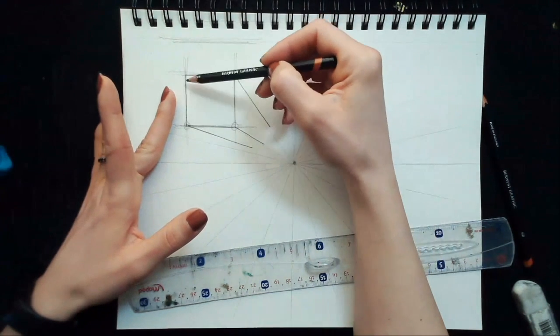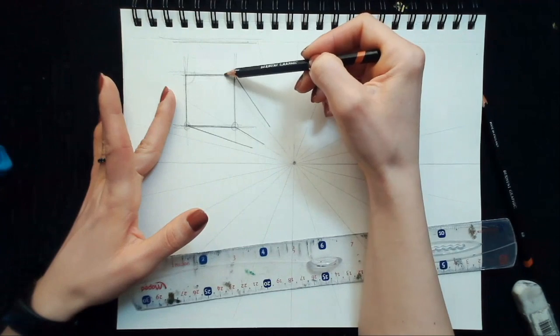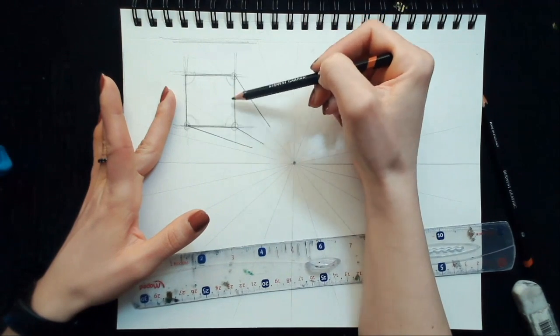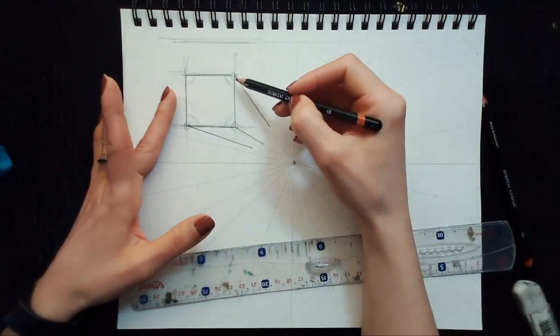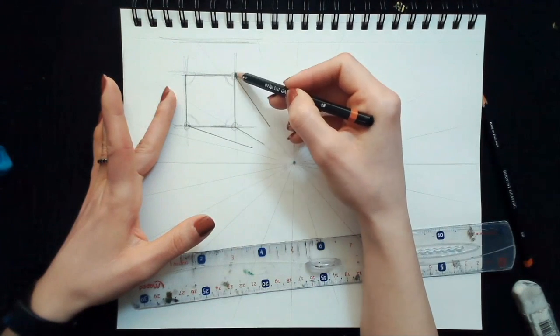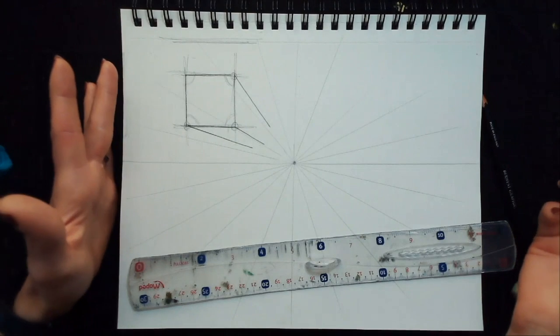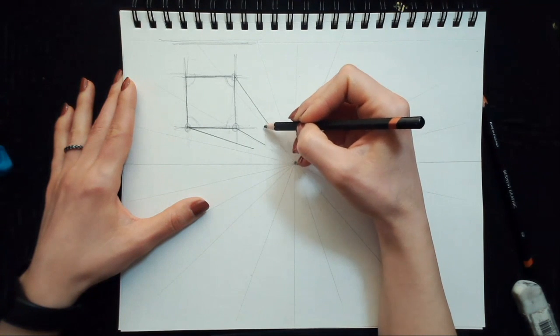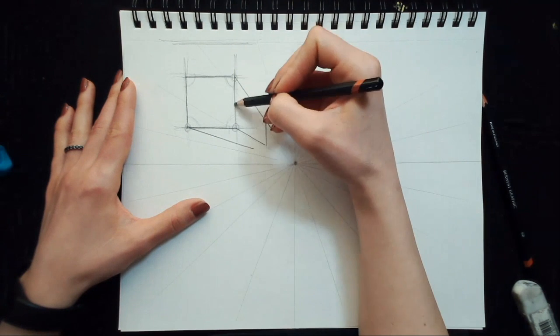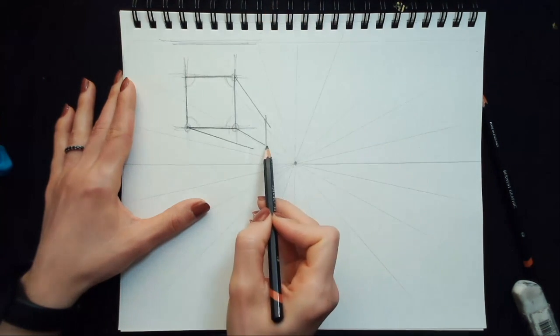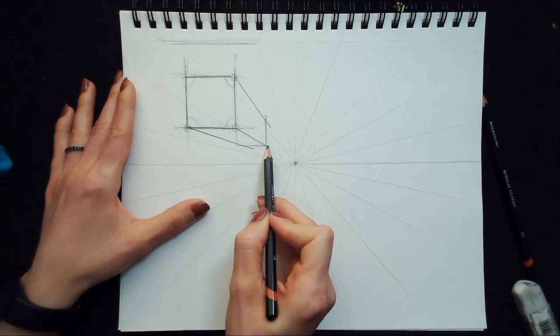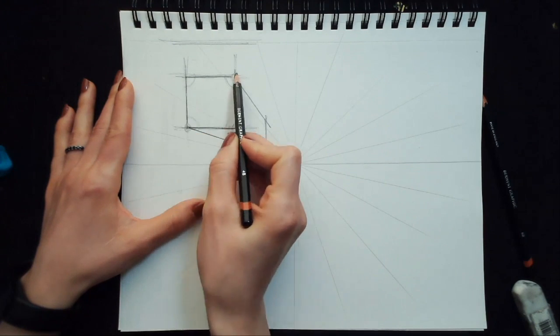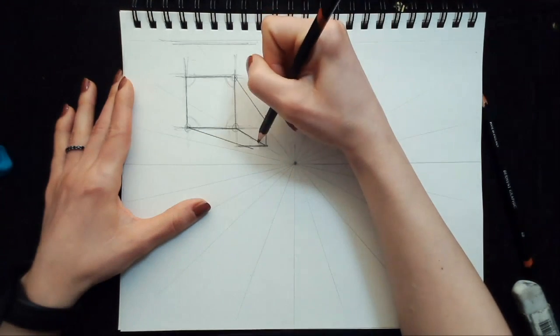You're ultimately trying to create a 90-degree angle in all these if you want this to look like a cube or a rectangular prism. You can't have crooked lines, and sometimes that can throw off the sense of perspective. To close these two planes, all you need to do is create another vertical parallel to this one and another horizontal which is going to be parallel to this one and this one. And your form has been created.